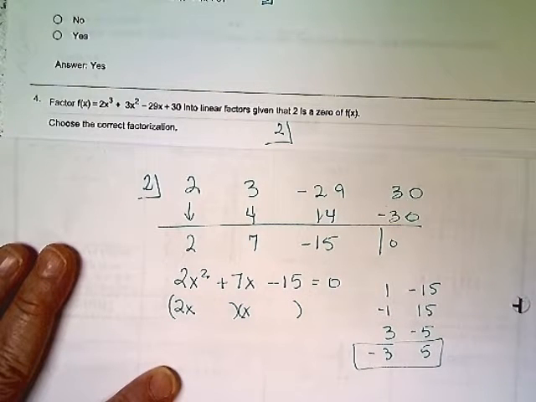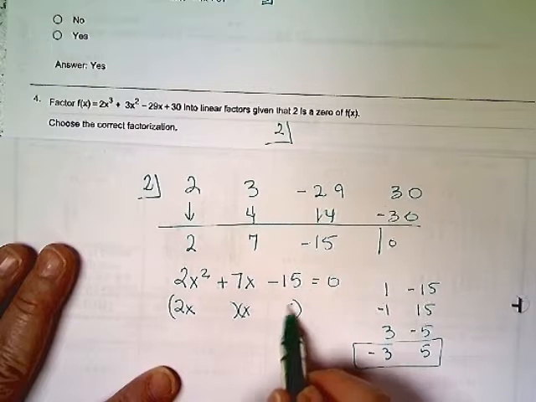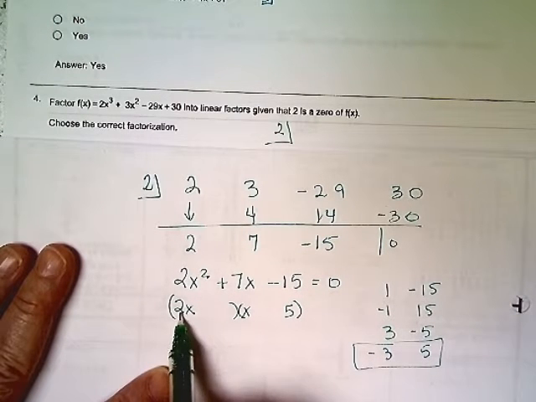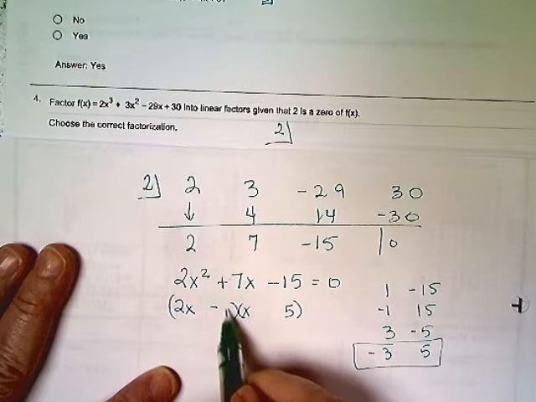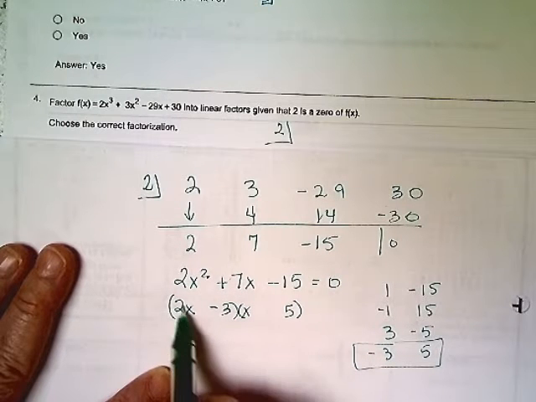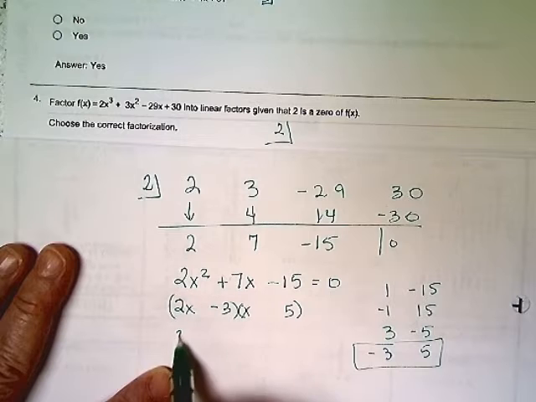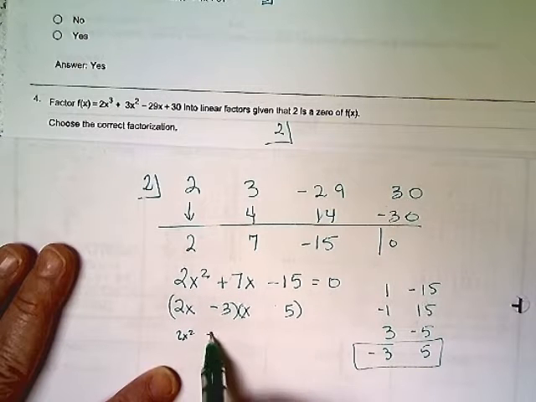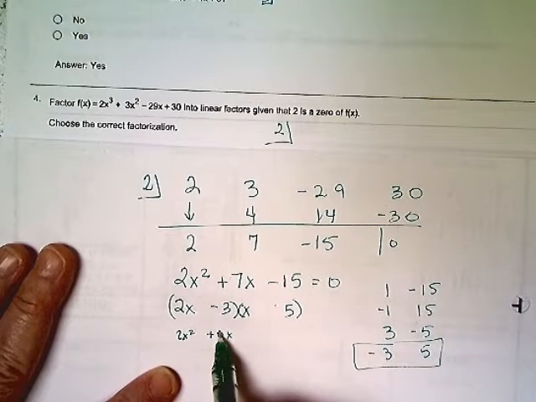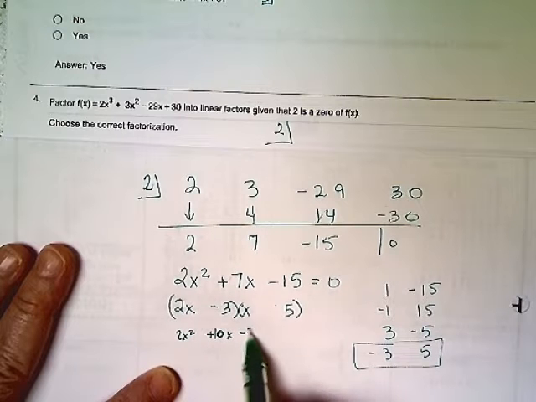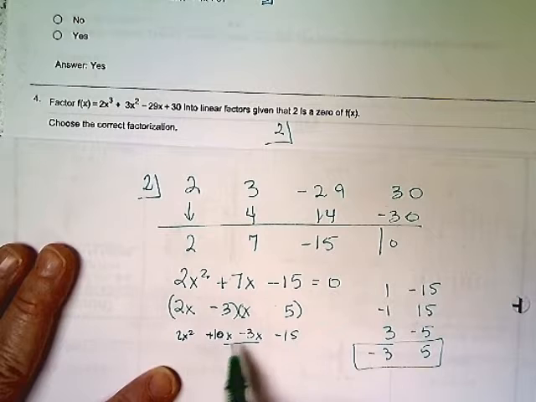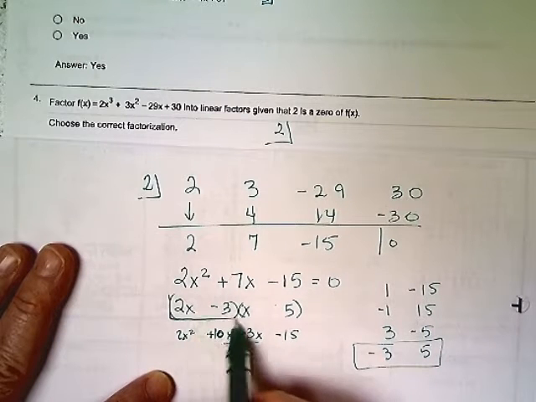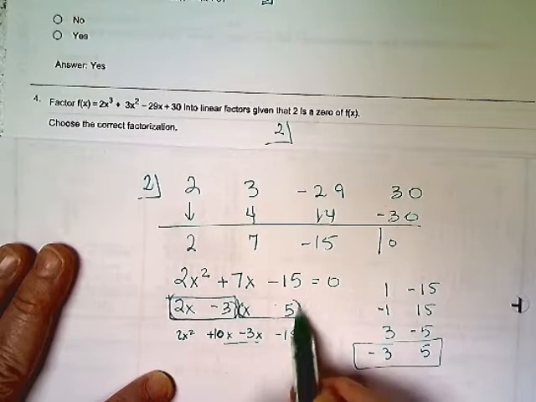Now I'm going to go with this group. Of course, I already kind of know the answer, but I'm going to put the 5 here. 5 times 2 is going to give me 10. I know I need a positive number larger than 7 because that other number is going to be negative. So I'm going to check my work. 2 times x is 2x squared plus 10x minus 3x minus 15. Yes, that gives me 7 in the middle. So there are 2 of my linear factors.